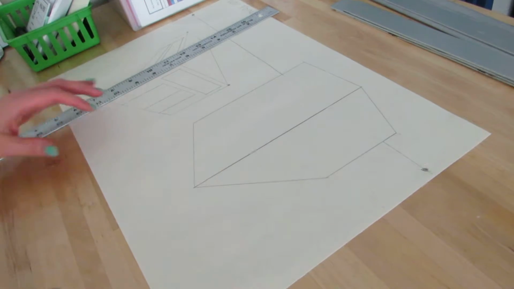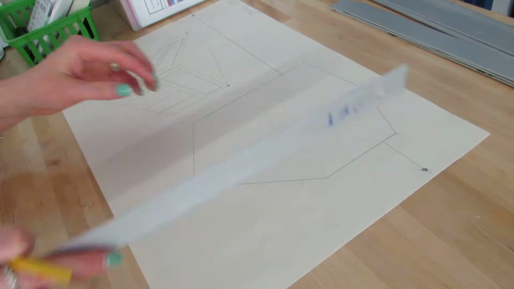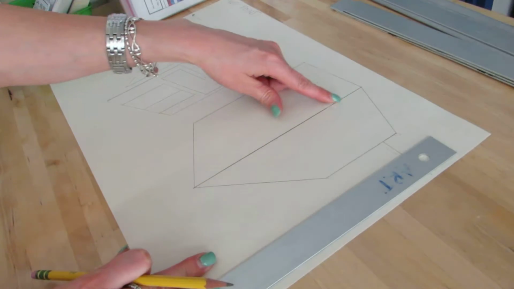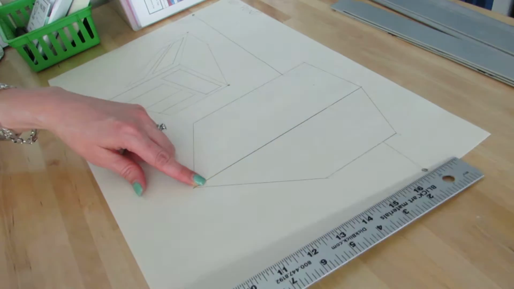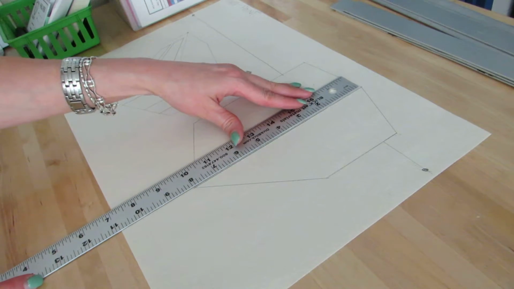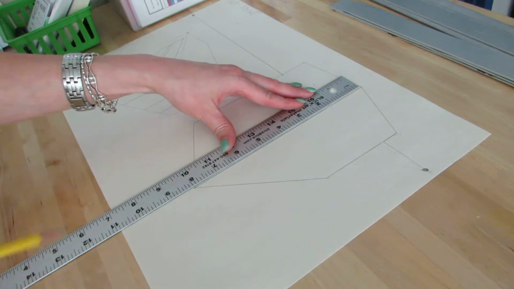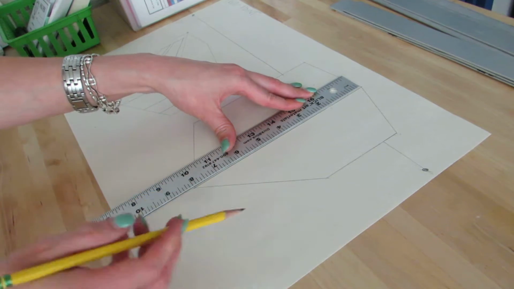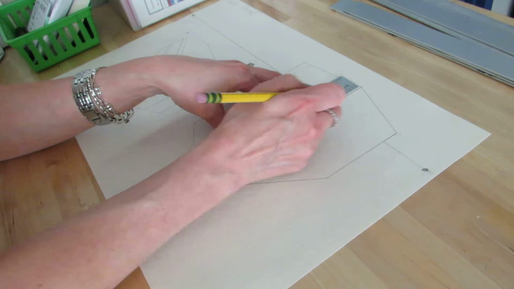So to do that, what I'm going to want to do is use that first vertical line that I drew to start and just make little marks. I can measure them out. Actually, I got pretty lucky and my building's 8 inches exactly. So I could go in and mark at every inch.